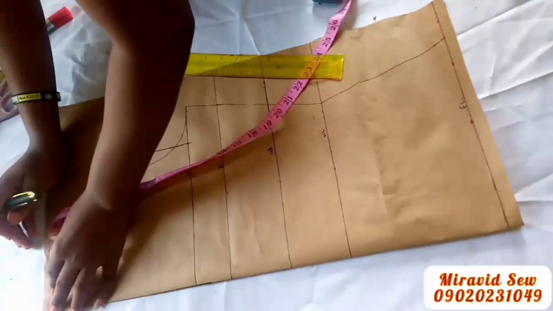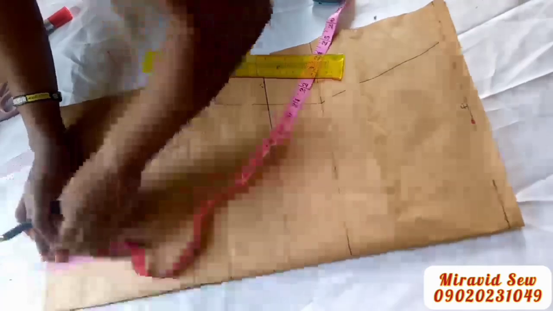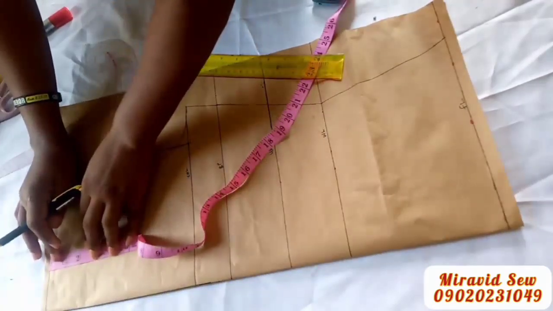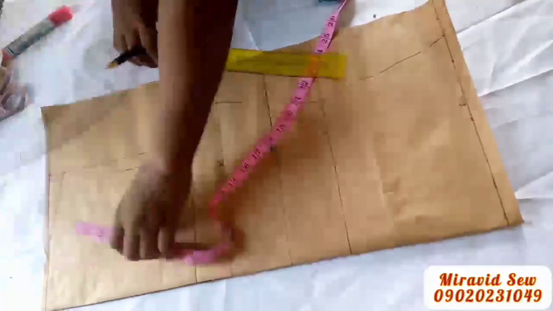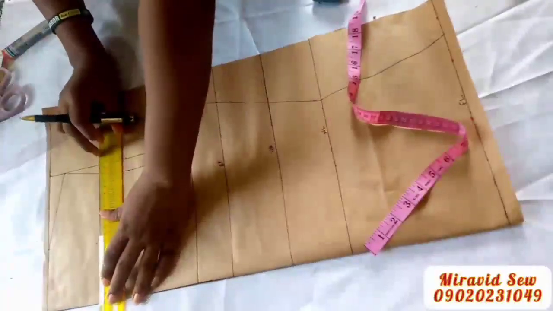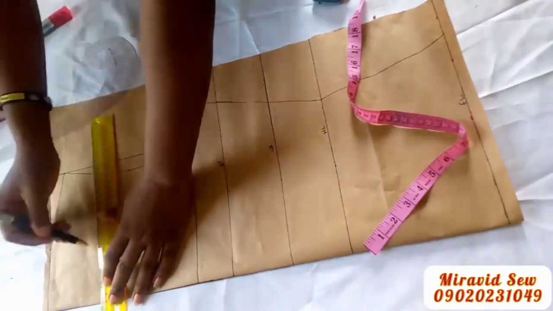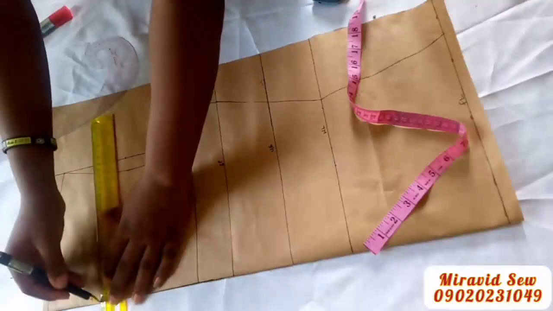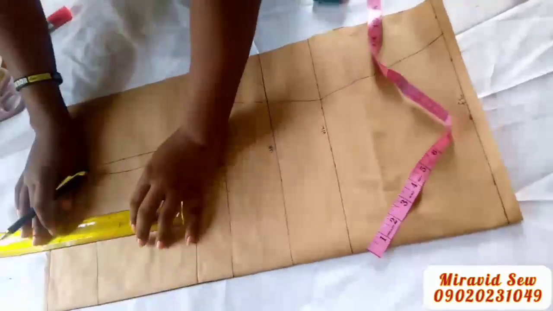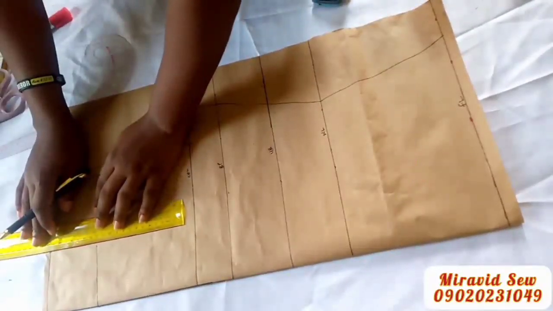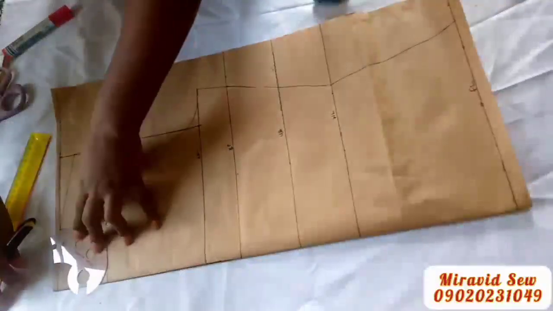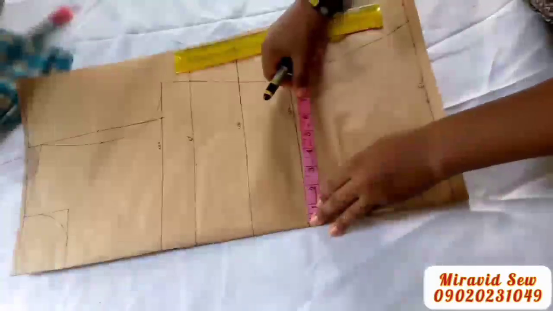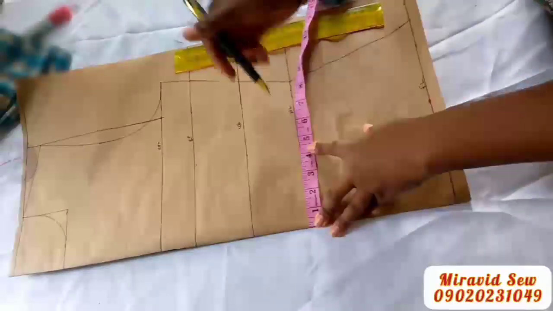And then after that, I'll just go ahead and input my neck depth, and I'm using 3 inches for my neck depth. Already we've marked out our neck width as 3 inches, so we're using 3 inches for our neck width, 3 inches for our neck depth. So I'll just roll it out so I can make my neckline. So I use my cuff to make my neckline, and then I want to mark out my dart.